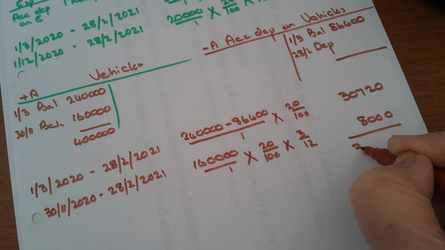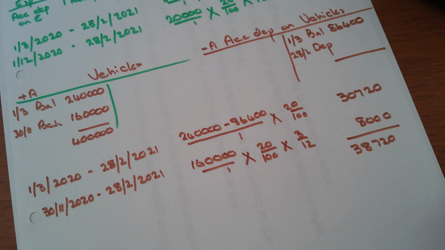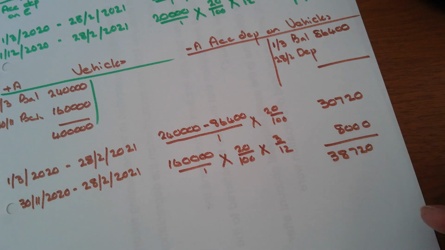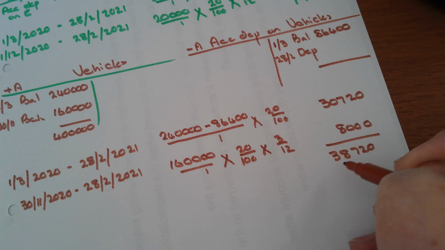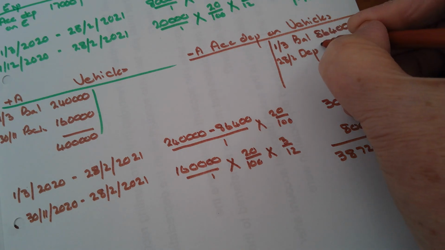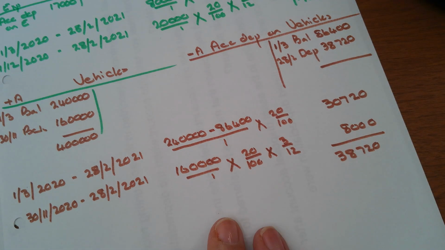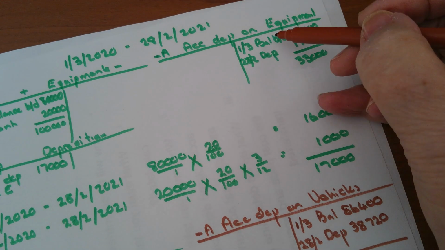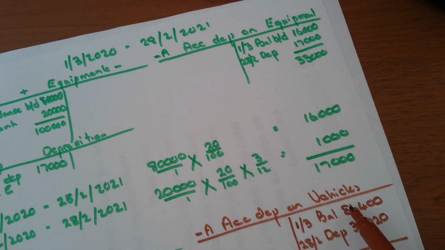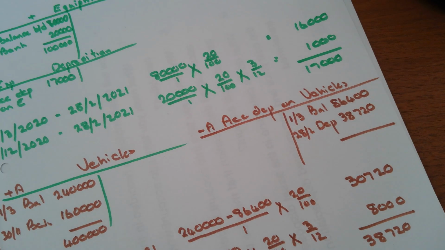So the total depreciation on vehicles for this current year is 38,000. Although you do two calculations, both of them are done on the last day of the year, so you record it as one entry. So I will show that my accumulated depreciation will increase with the 38,720. And then very important, you must remember that we have an accumulated depreciation account on equipment. We've got an accumulated depreciation account on vehicles, but we only have one depreciation account.